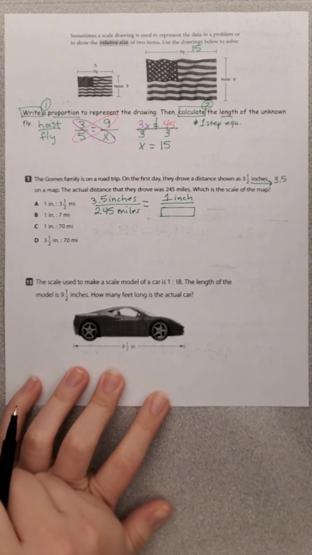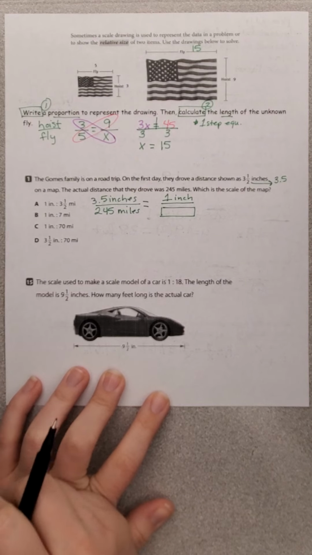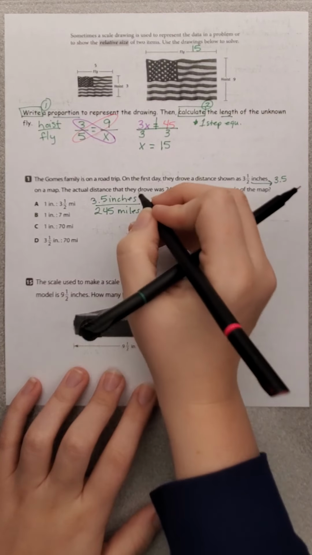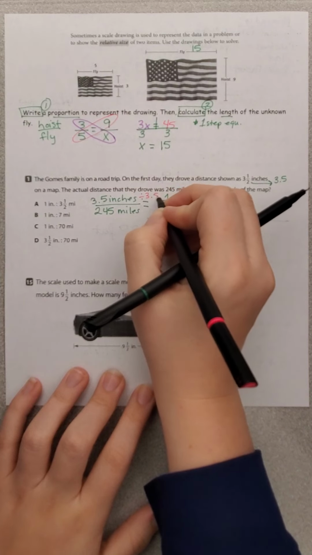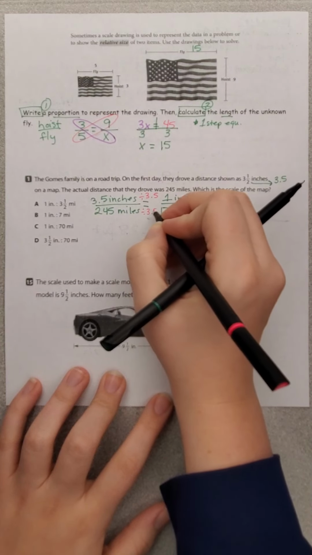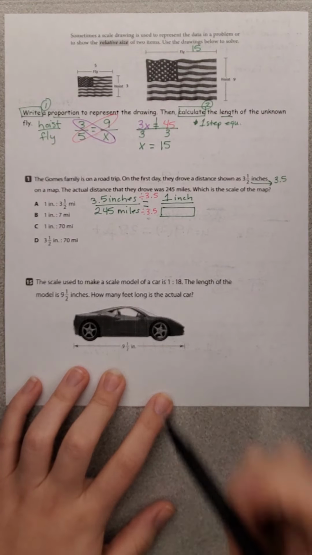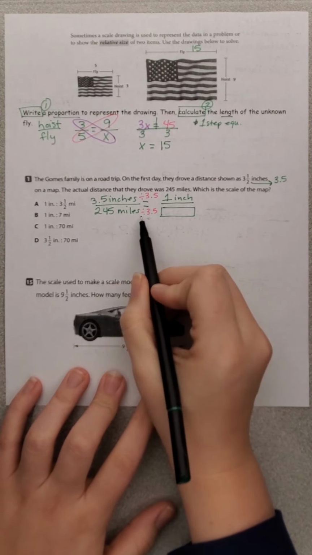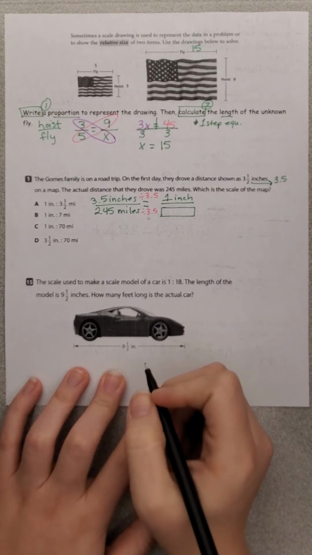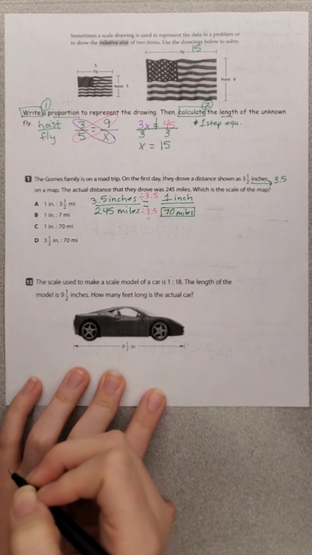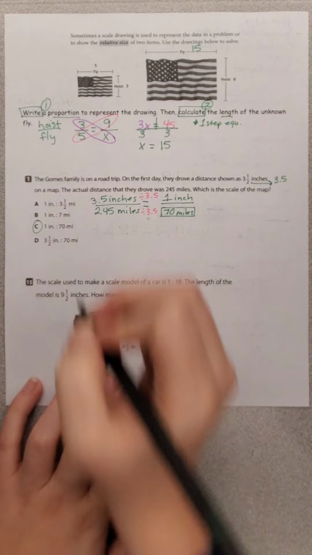What is the equivalent of this fraction? Or this proportion. So what do I need to do to 3.5 to get it to that 1 inch? Hopefully you realize we need to divide by 3.5. And what we do to one, we do to the other. So I'm going to divide both of these by 3.5, which 3.5 divided by 3.5 obviously just gives me 1. And 245 divided by 3.5 is going to give me 70 miles, which is answer C.